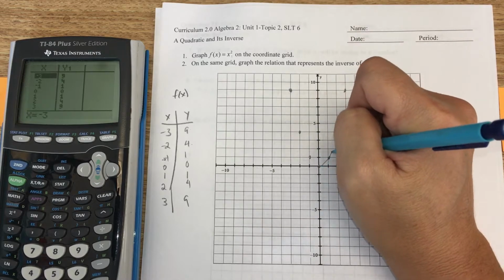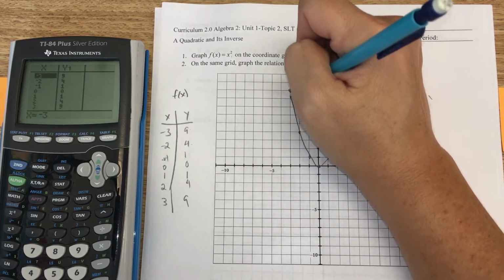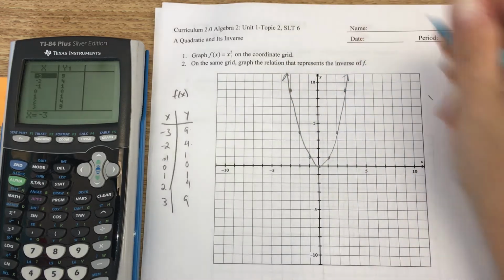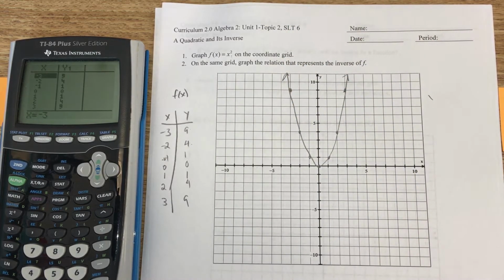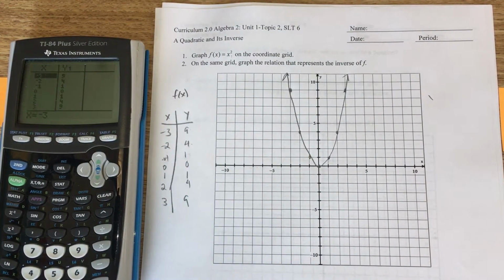And there's my parabola. It says, on the same grid, graph a relation that represents the inverse of f. Let me get a colored pencil.